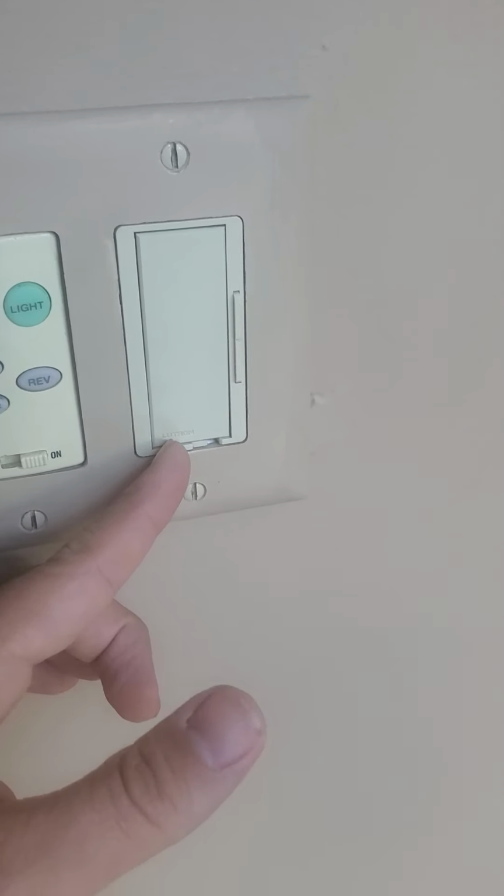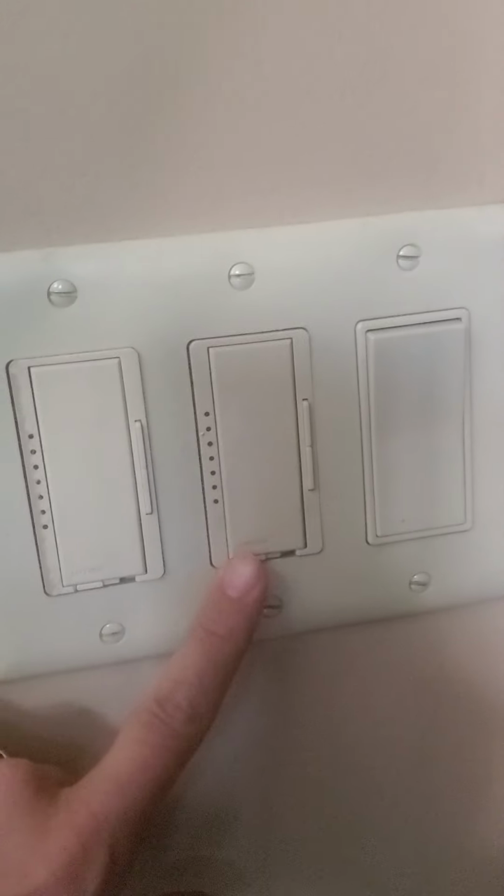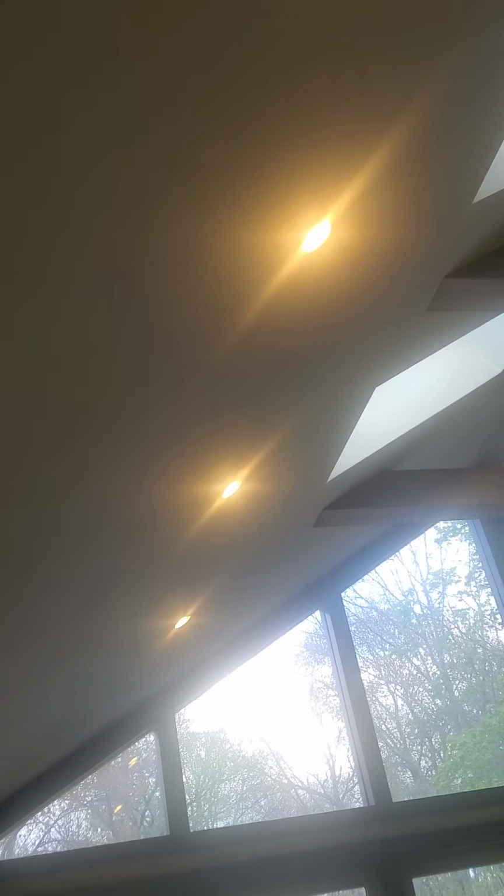And actually, this one is a 3-way also. It actually has to be on both sides for it to work. So let's actually do that. The other side to it is right over here. And you can see these two. This has to be on. There it goes. And it's those lights right up there.